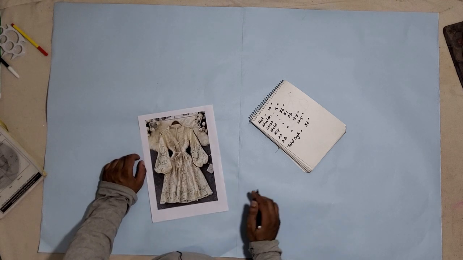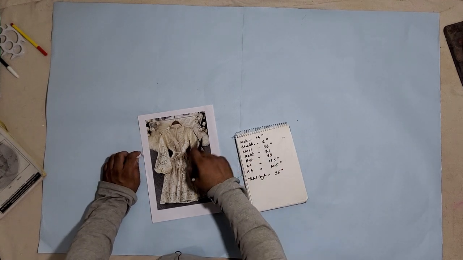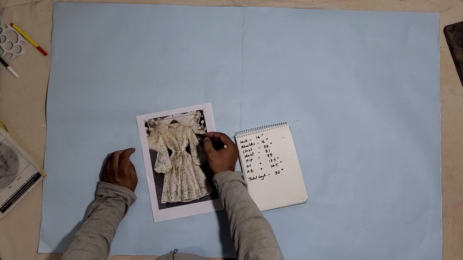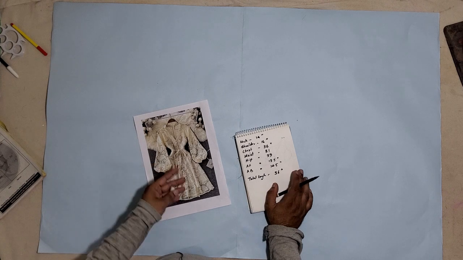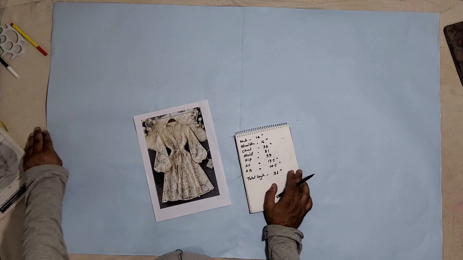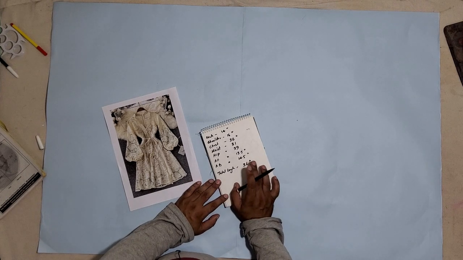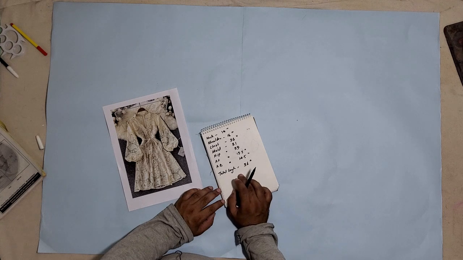So we will see if we can save some fabric and then we can make this sleeve, then it will be okay, we will make it. Otherwise there will be some changes in the sleeve at the end as per the available fabric. So these are the measurements and the total length, everything is fine.